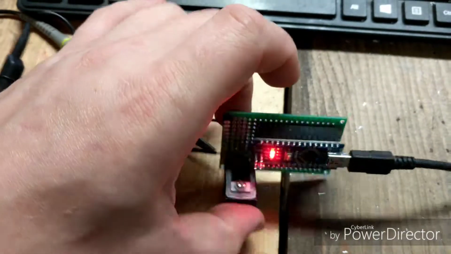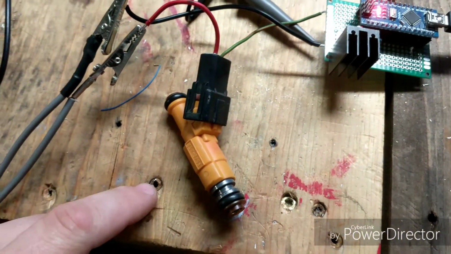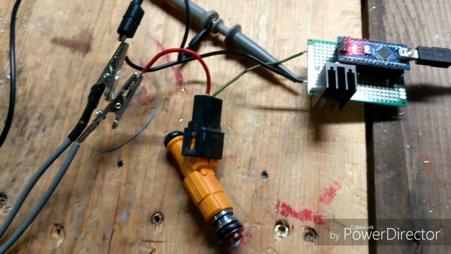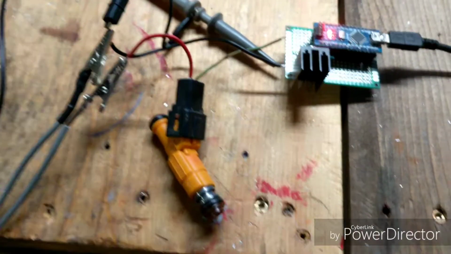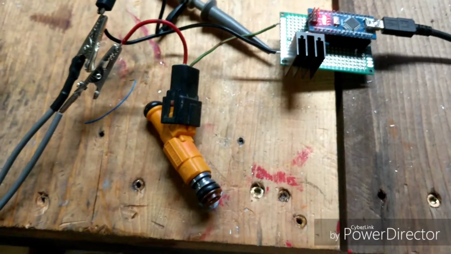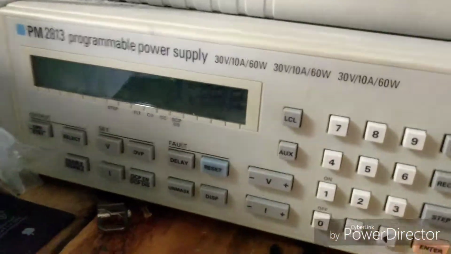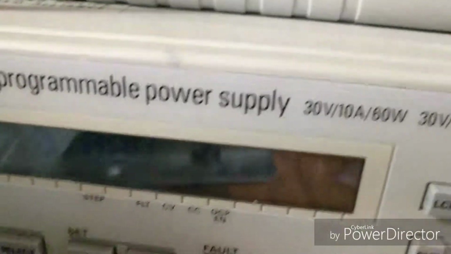It's heat sinked right now. The injector at 6,000 RPM is only drawing approximately a half an amp. I haven't done any wide open 100% duty cycle draw tests, but right now I have everything feeding off of my lab bench supply. I don't know if you can really read that, but right now it's set to 14 volts.